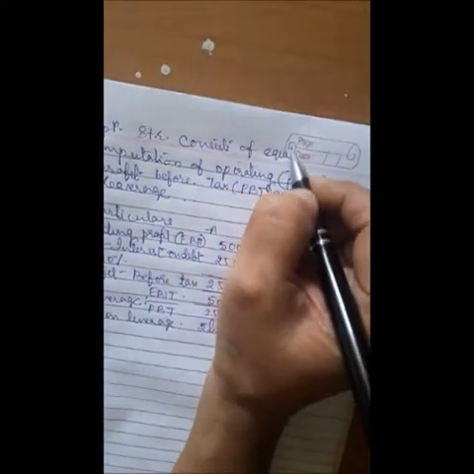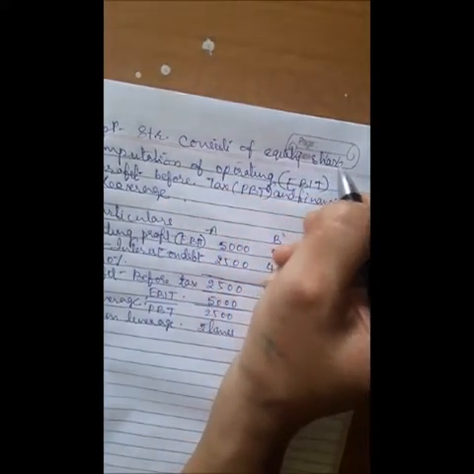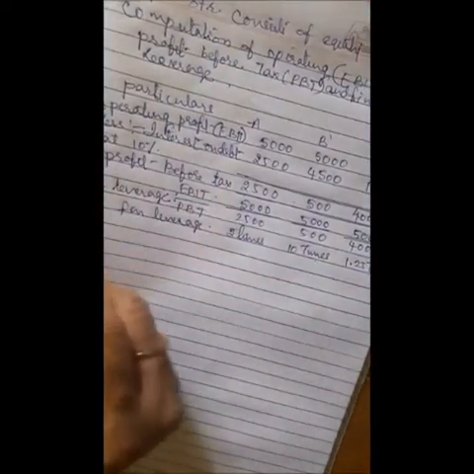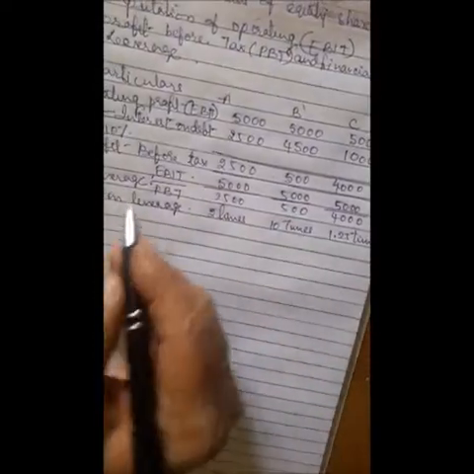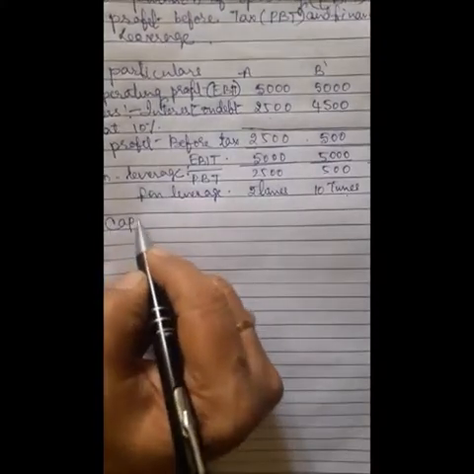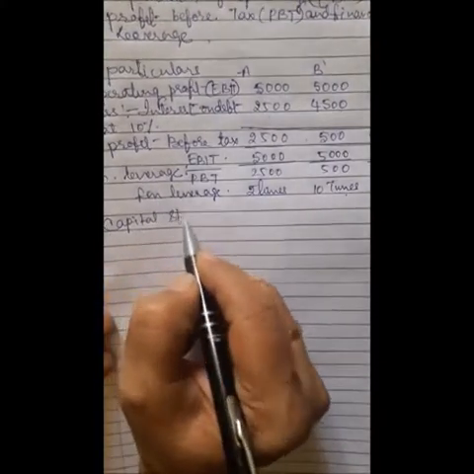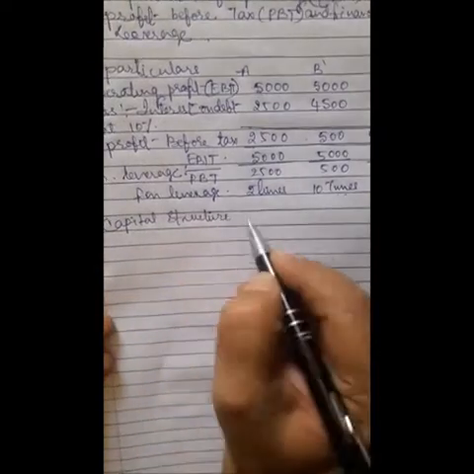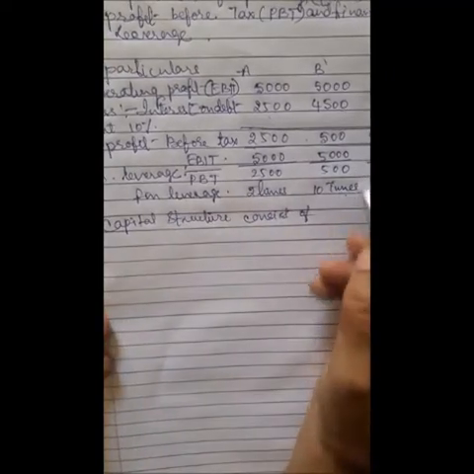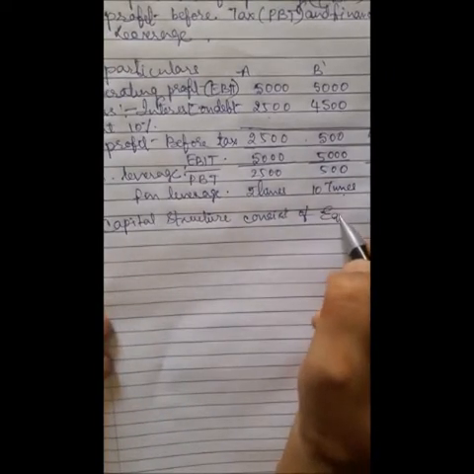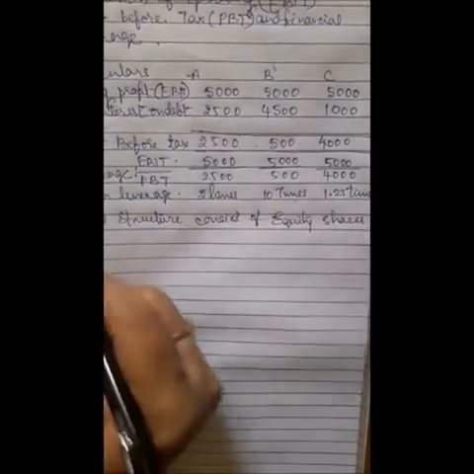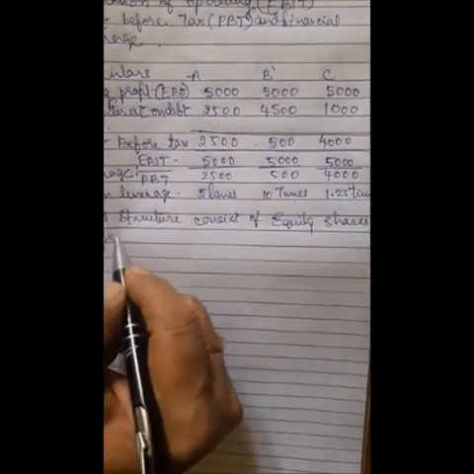In the second case, you take down, capital structure consists of equity shares and preference shares. There is no debt, only equity shares and preference shares.